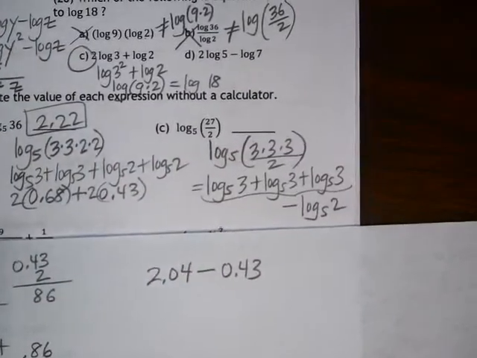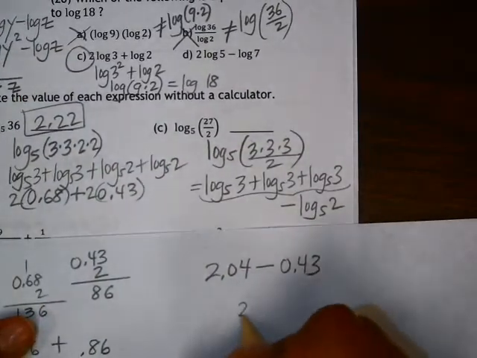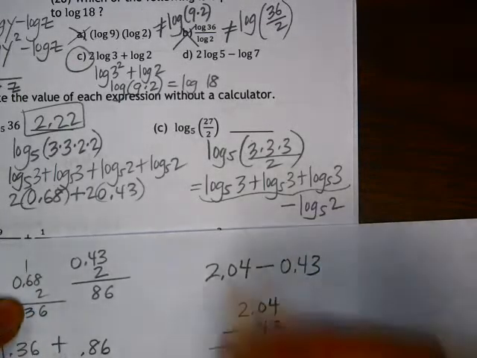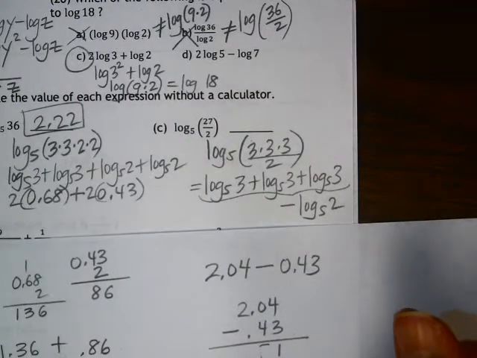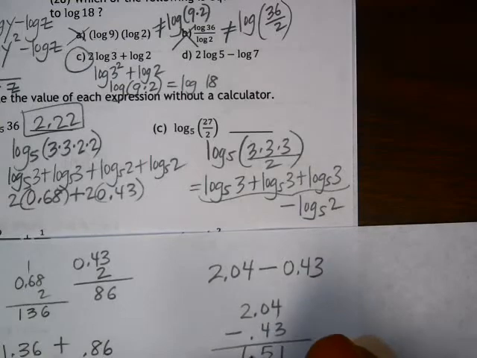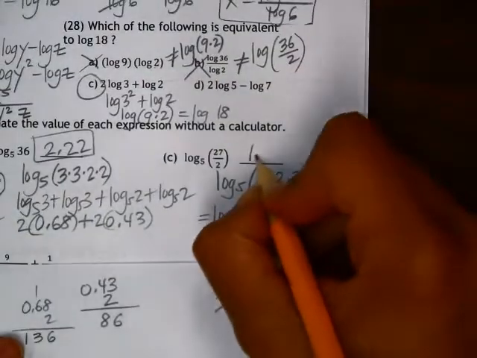So subtracting those two, we get 2.04 minus 0.43, which gives us 1.51.